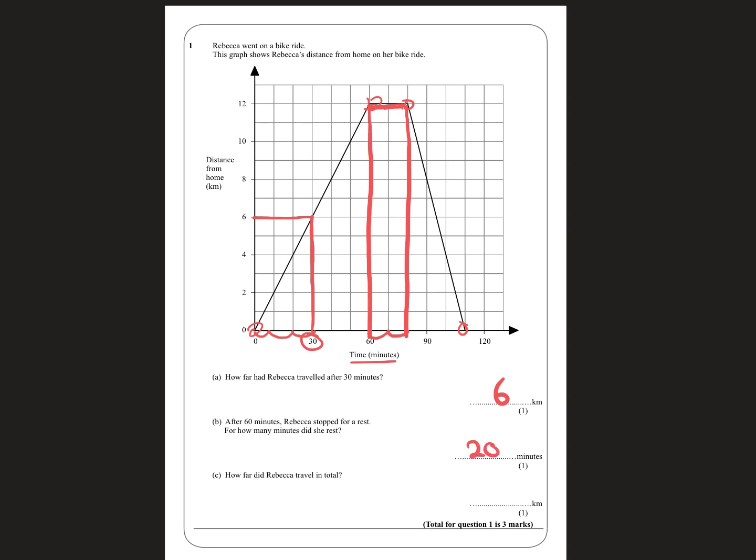Now the last part says, C, how far did Rebecca travel in total? So we know that in the first part she went from 0 to 12. So she went from 0 to 12 kilometres from home. And then after a rest, she went from 12 back down to 0. So that means she has travelled 12 kilometres away from her home, and then another 12 kilometres to getting back home. So in total, she's actually travelled 24 kilometres.